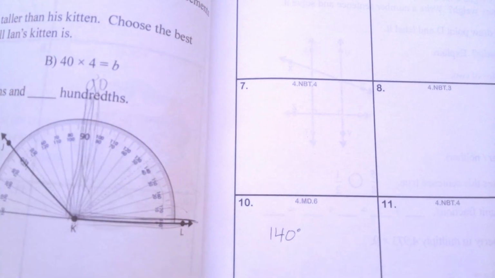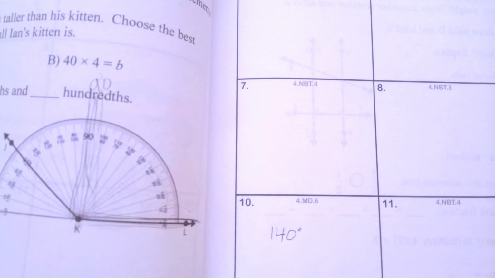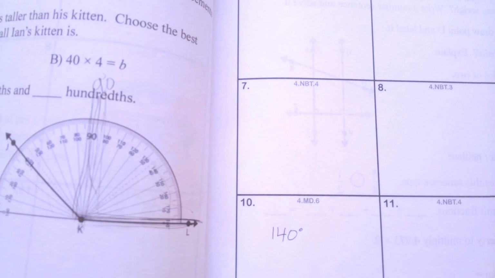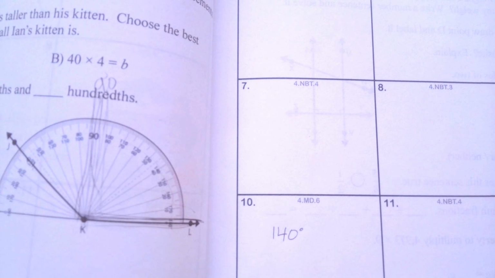Okay, the next problem, I think you can do those. Can you look at them and see if they make sense to you? Okay. How about number 14? Do you need me to help you with that one?